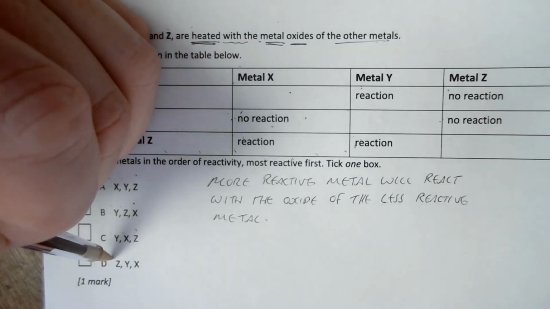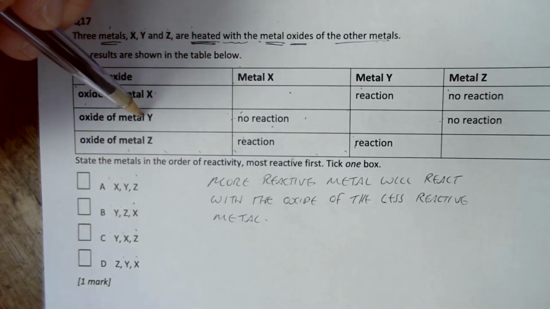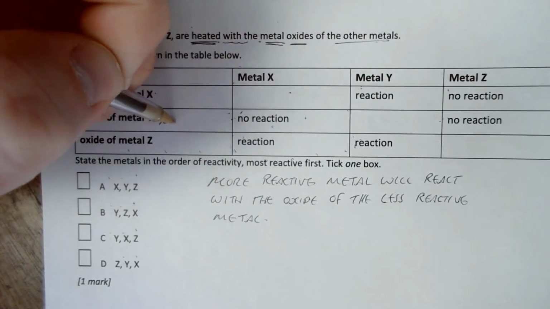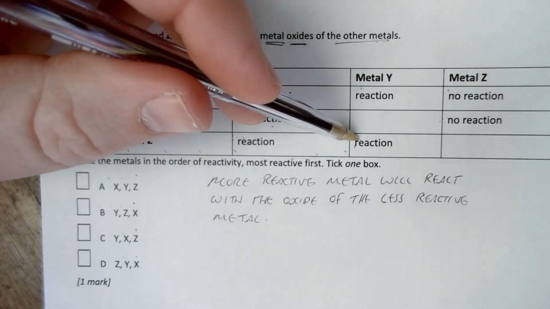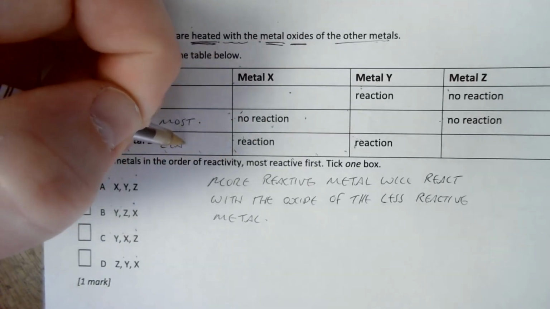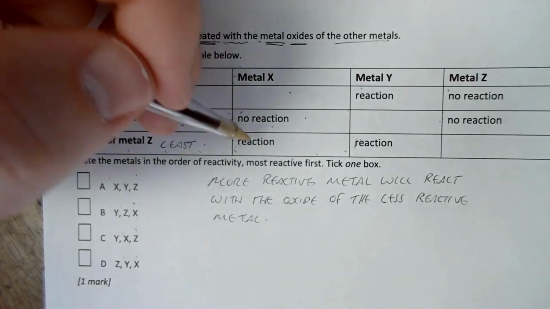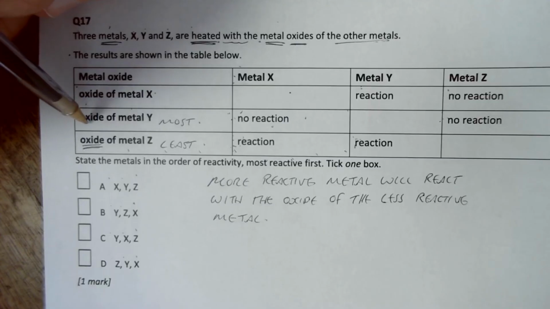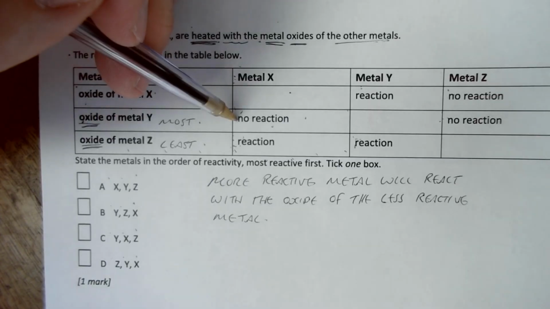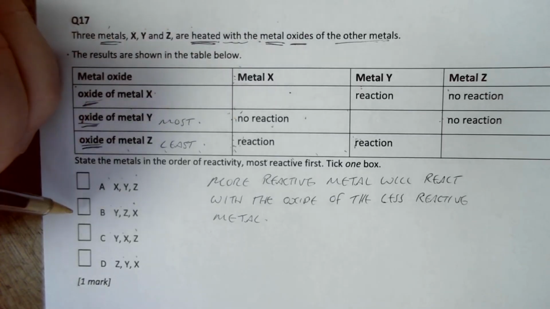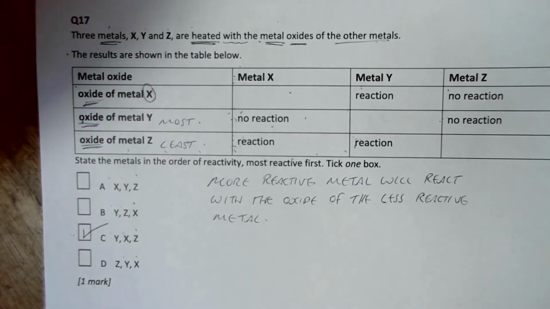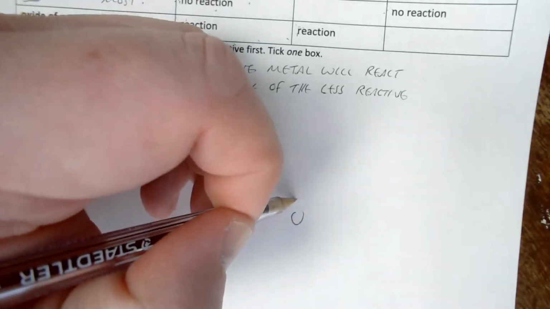Okay. Let's put this in order then. Right, so metal Y, no reaction, no reaction. That means that the oxide can't take anything. So that must be the most reactive, because oxygen can't be taken off of Y at all. Z, you get a reaction with X and Y. That means it's the least reactive. Oxide of metal X, a reaction, no reaction, is in the middle. So it is Y, X, Z. Y is the most reactive, Z is the least reactive. That's the end of the test.